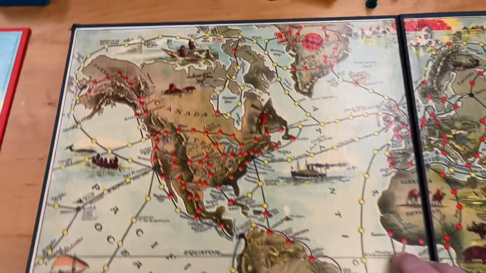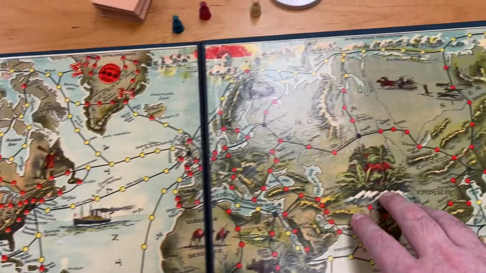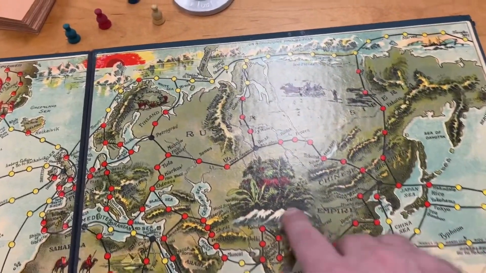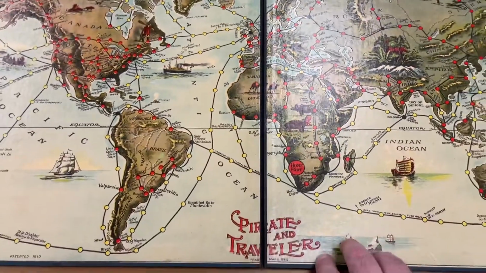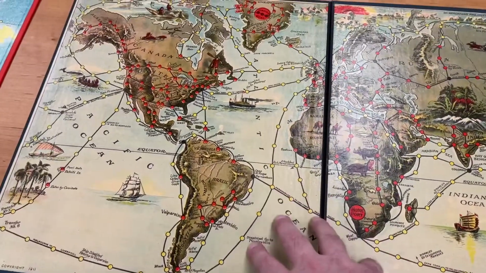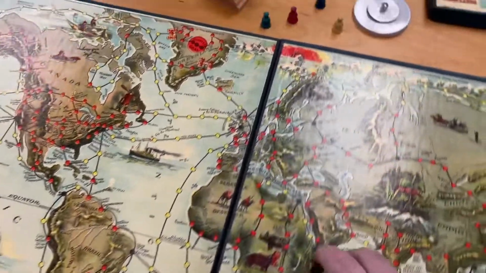It's actually the same exact board, except it's got a very, very different flavor to it. Obviously, this is Russia, not the USSR. What's neat about it is this is back when you sold the board and the accessories separately.